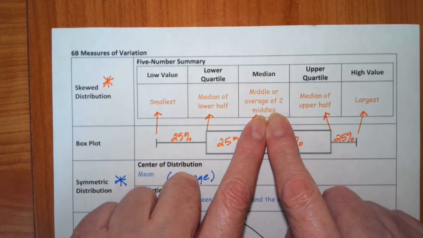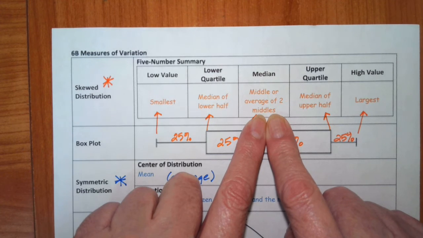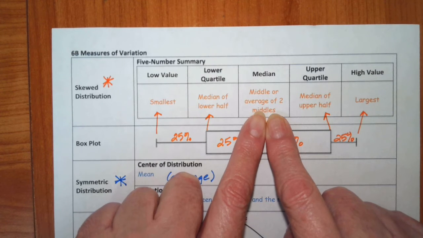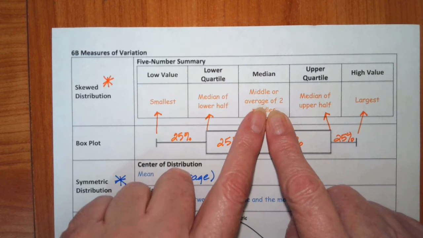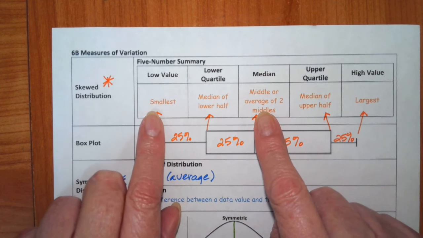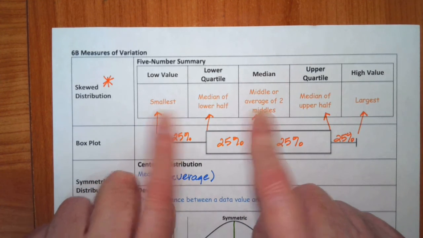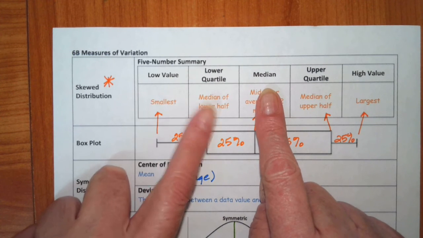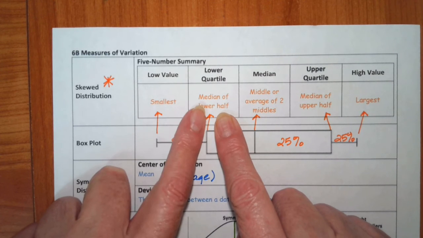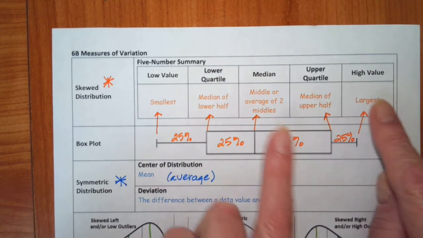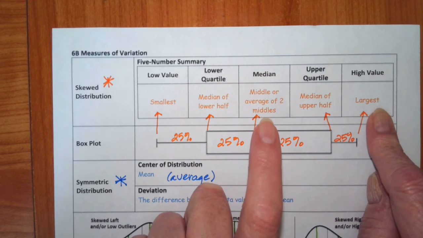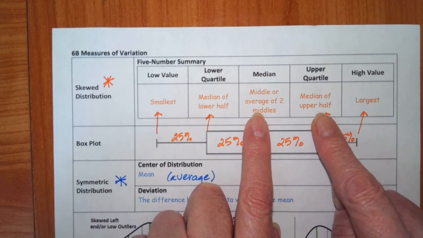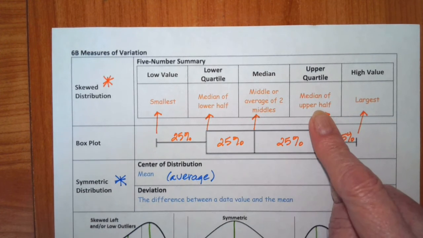The median is the middle or the average of the two middles if there's an even number. So from here you have 50% of the data here and 50% here. Then I look at the low value and the median, and I find the median of those two. So since this whole thing is 50% of the value, then 25% is here and 25% is here. Then I do the same thing up here. I find the median of the median and the high value, which means that 25% is up here and 25% is down here.